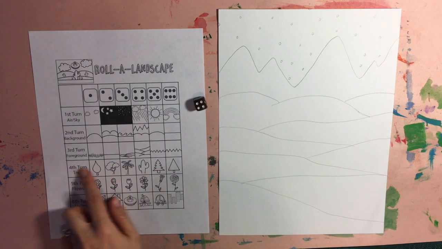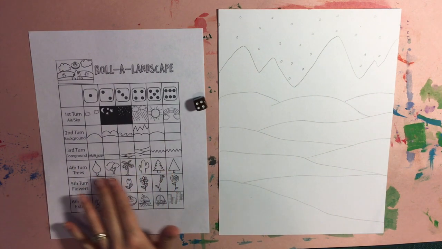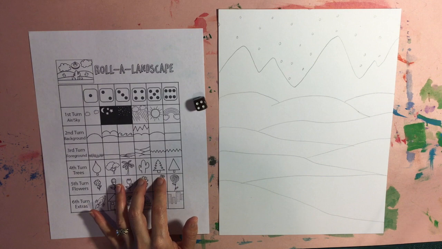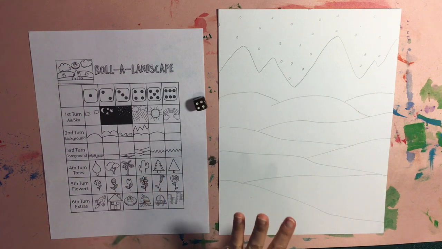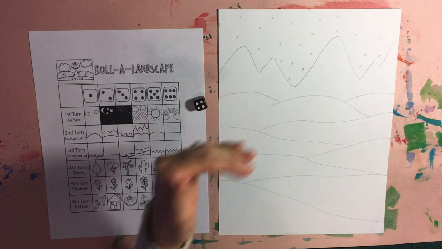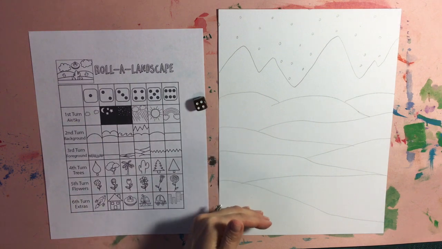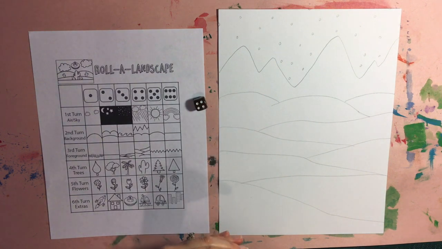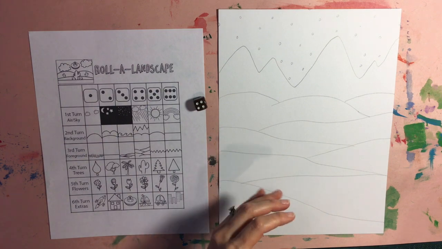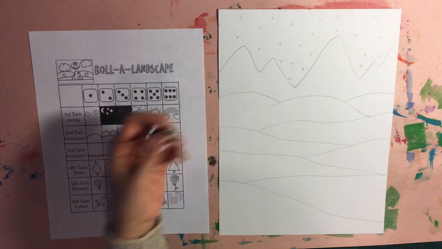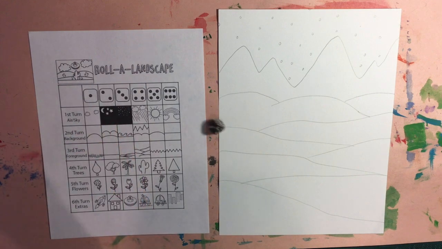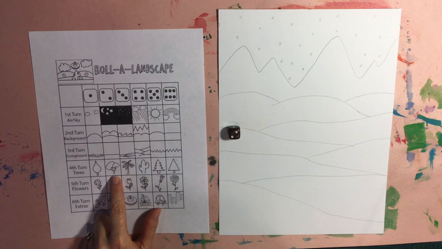Okay, my fourth turn. When we get to the trees, no matter which tree we roll, you're going to draw 3 of that same type of tree. 1 in the background, 1 in the middle ground, and 1 in the foreground. And we want to see that idea of size. Objects that are closer should look larger, and as they go further back, they should get smaller. 2, got this kind of tree.